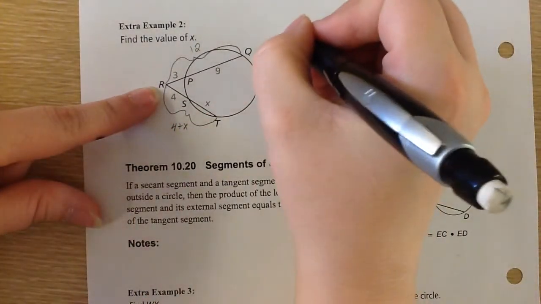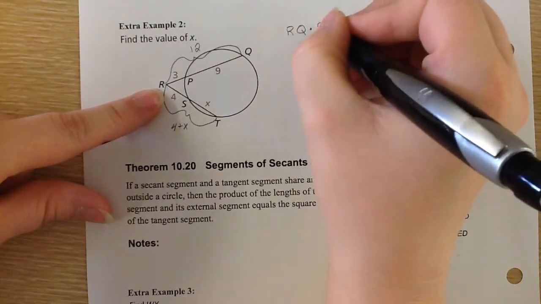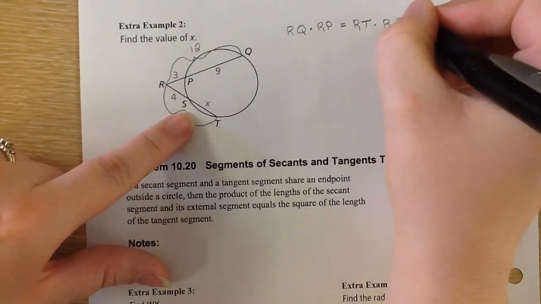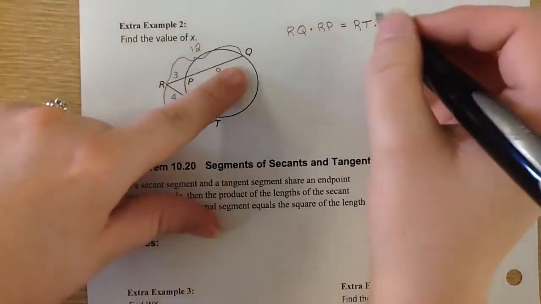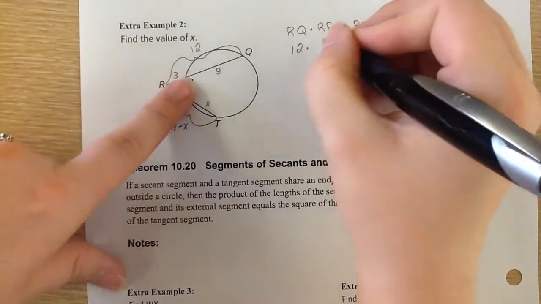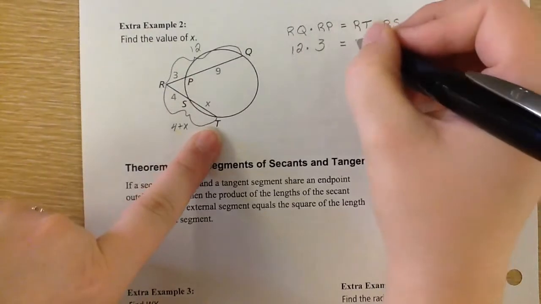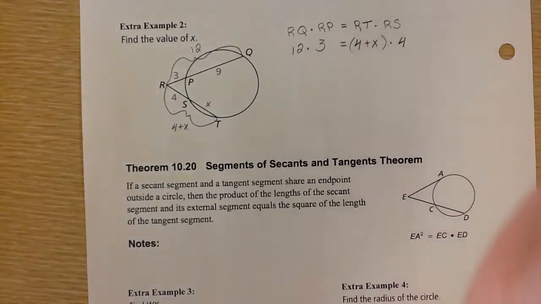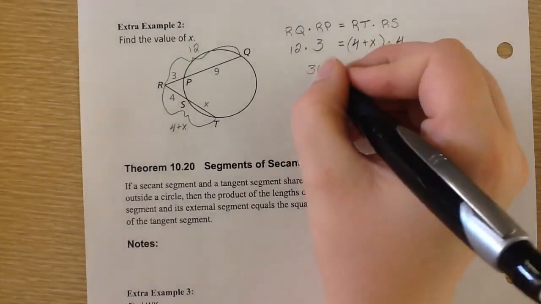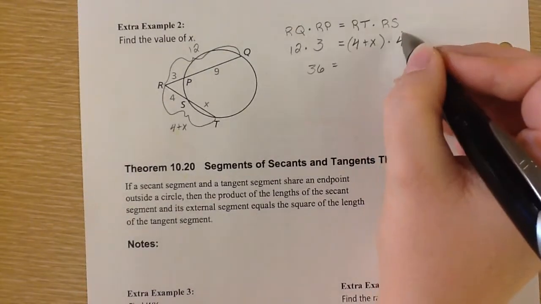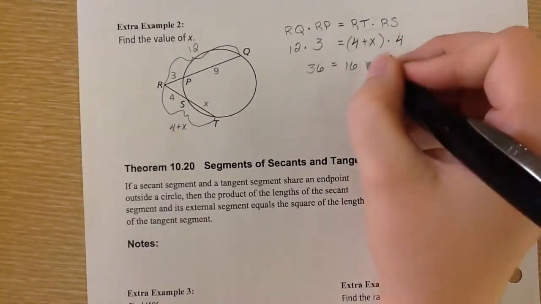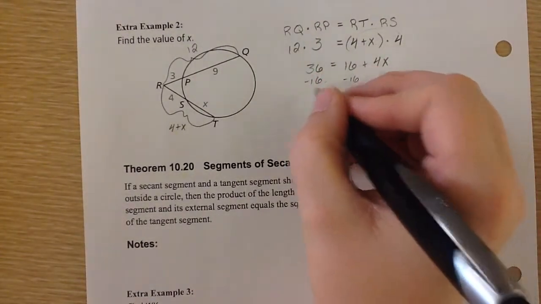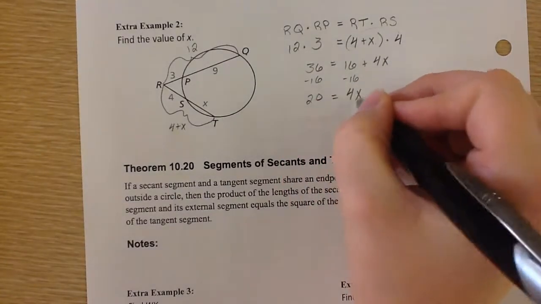So I would need to take the whole thing, RQ, times the outside part, which is RP. And that would equal the whole thing, RT, times the outside part, which is RS. So RQ, whole thing, 12, times the outside part, 3, equals RT, whole thing, times the outside part, which is 4. Okay, so 12 times 3, that's 36. I need to take 4 plus x times the 4, so I have to distribute there, so that would give me 16 plus 4x. I'm going to subtract the 16 from both sides, so 20 equals the 4x.